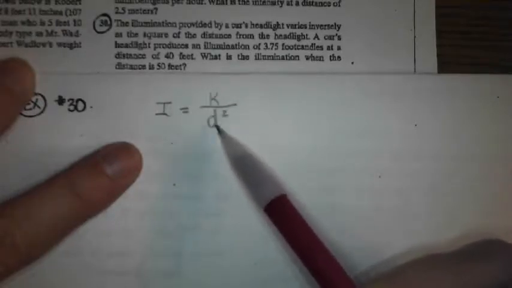What you may or may not have noticed so far, but I'm going to point out to you, is that when it's inverse variation, as one variable goes up, the other one goes down. So for example, if the distance away from the headlight goes up, the illumination provided by the headlight is going to go down.